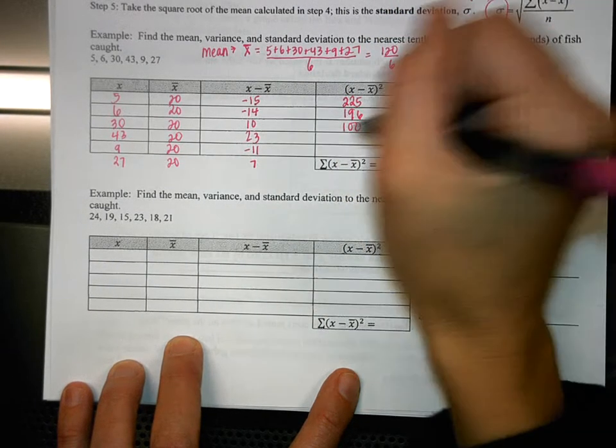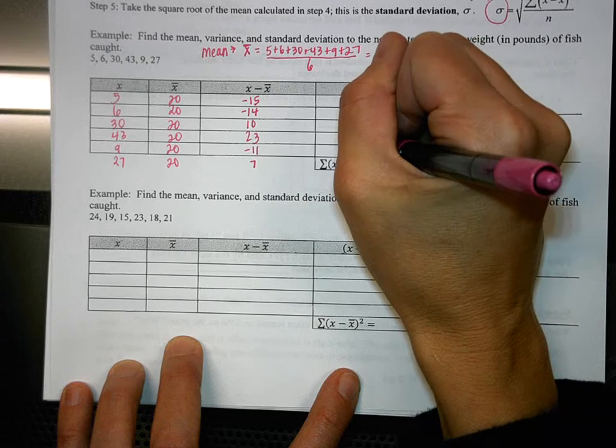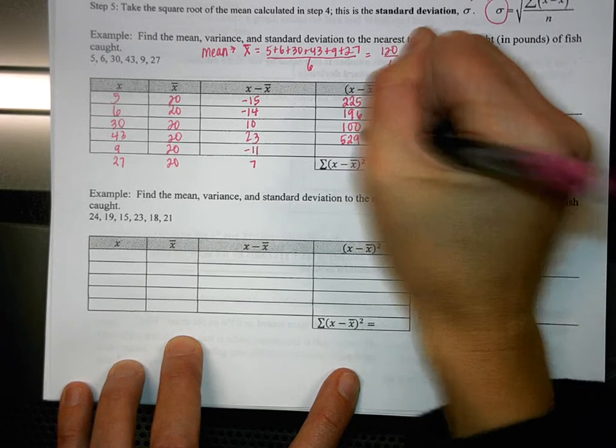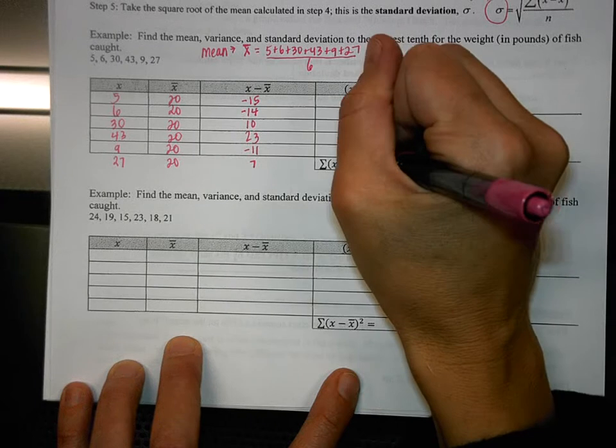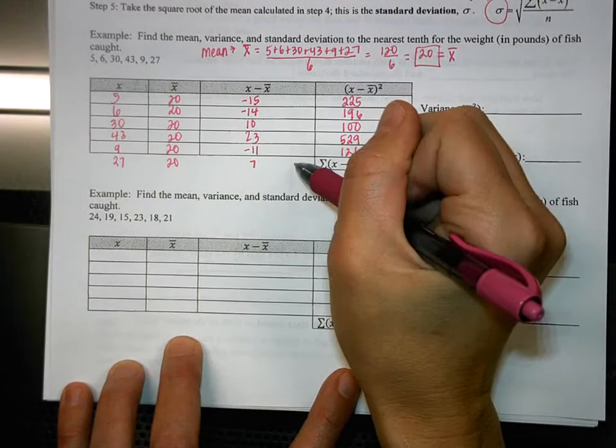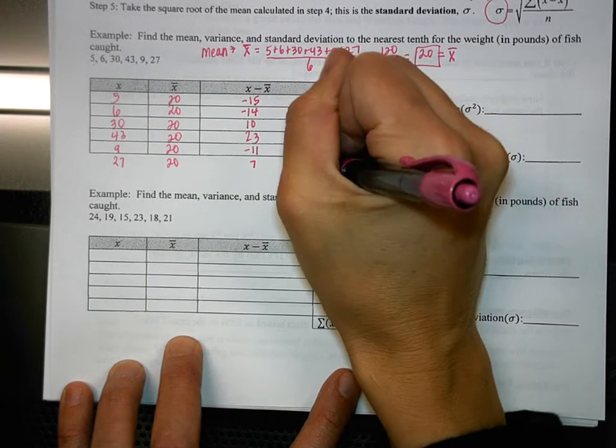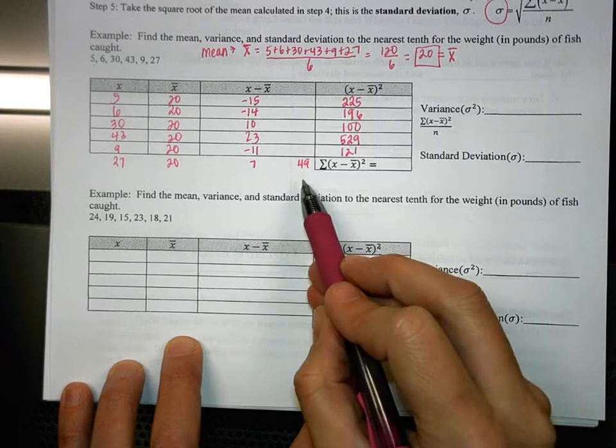23 squared, good. 529. 11 squared or negative 11 squared, 121. And then over here, 7 squared is 49. I'm just going to write it over here to this side.